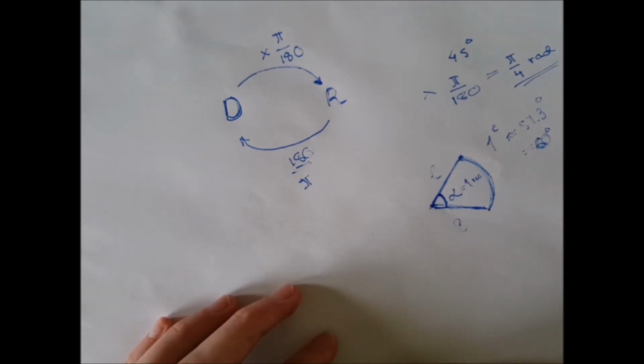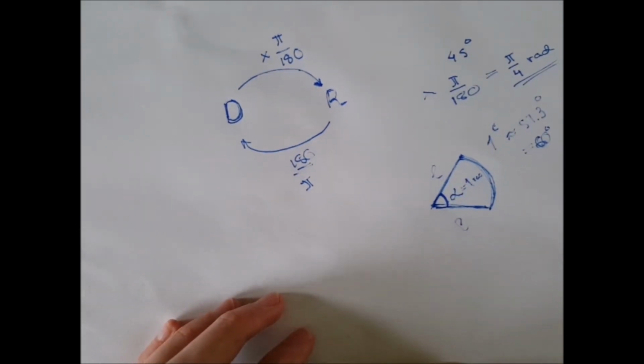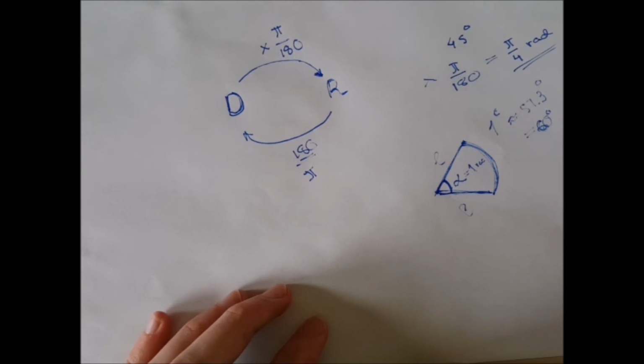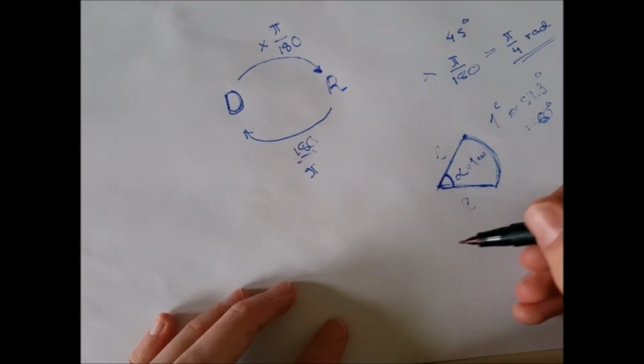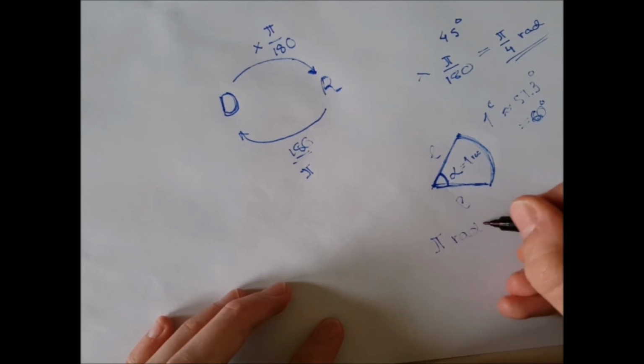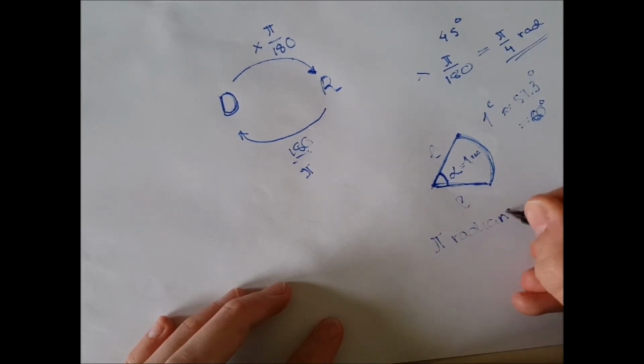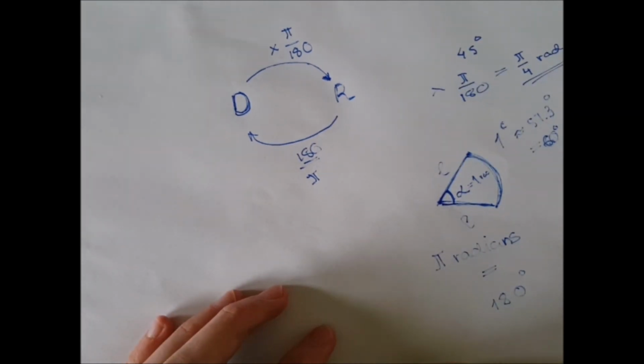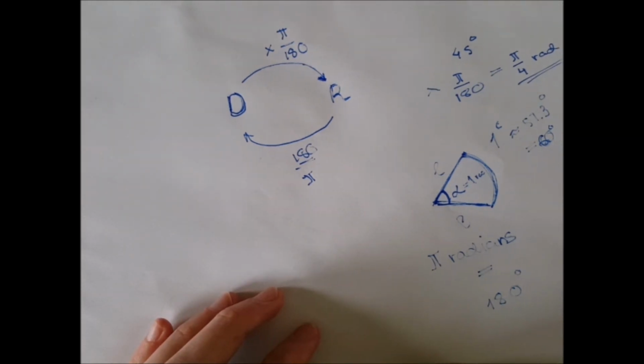And a special property says that pi radians equals 180 degrees. That's a very special formula, because it helps us to convert from degrees to radians.